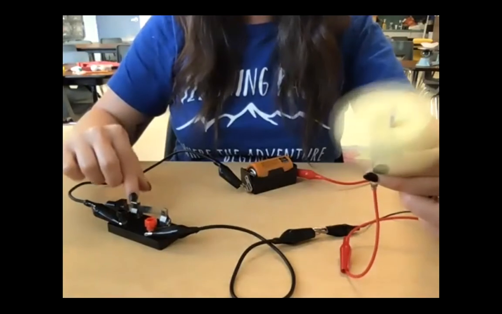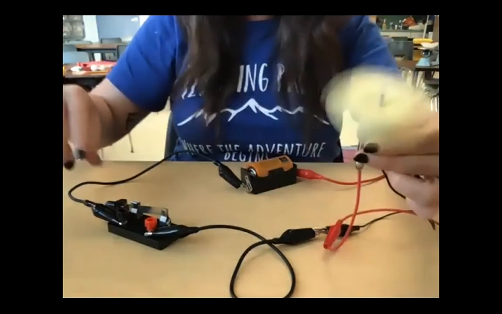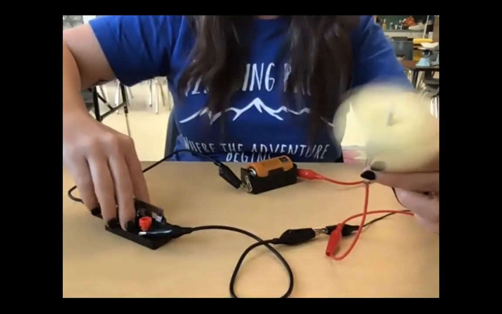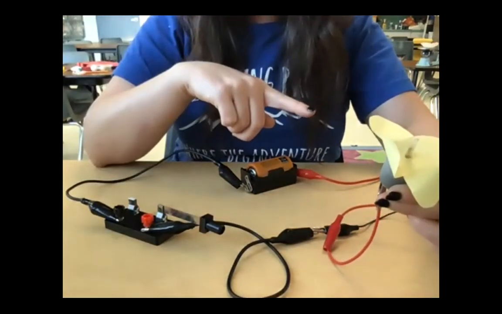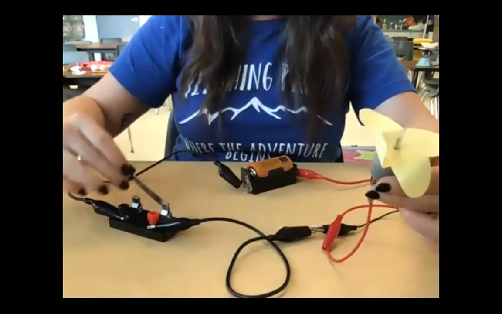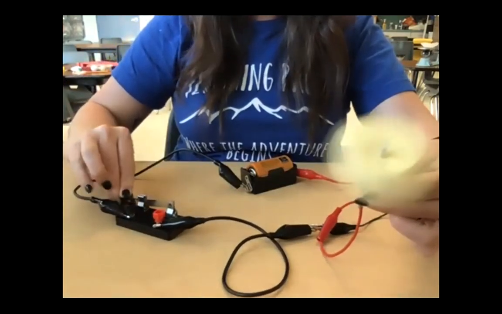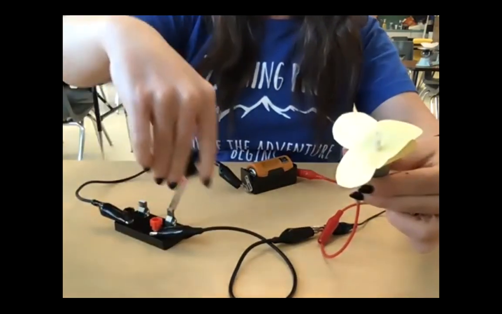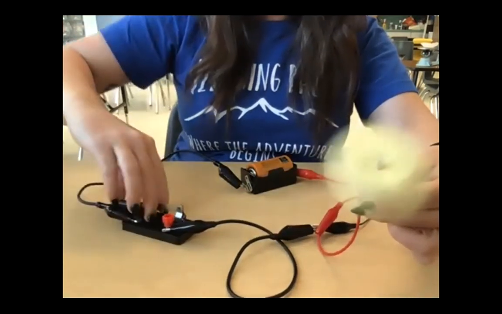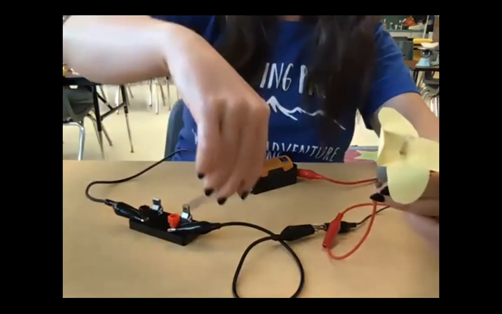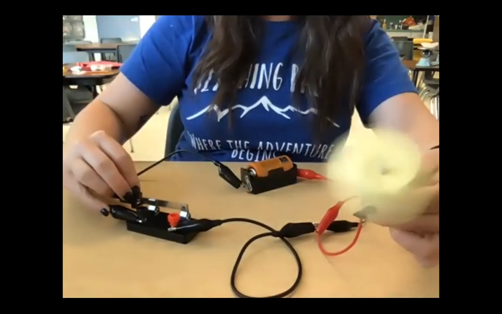I have closed the circuit, so now I have a constant flow of electrons. And watch, when I open the switch, it's in the off position, my fan turns off. On position, off position. Closed circuit, open circuit. Complete circuit, incomplete circuit.